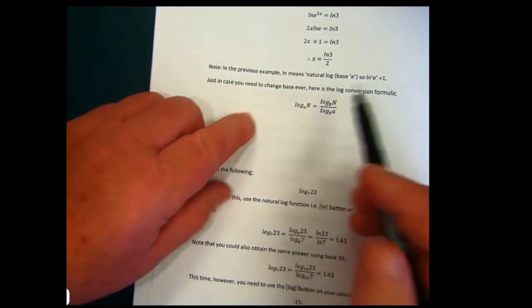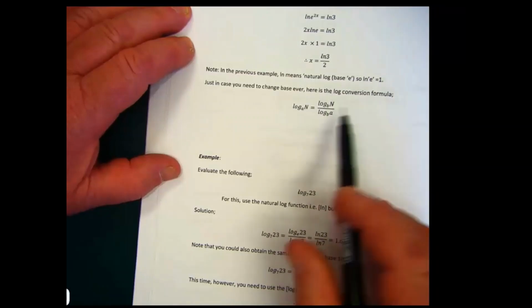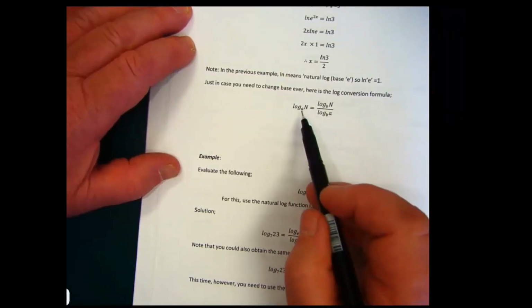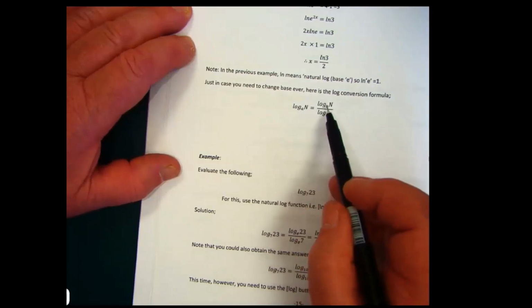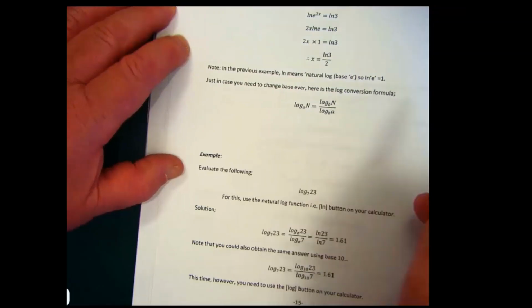Just in case you ever need to change base, here is the log conversion formula. Whatever the base is here, you can change it to the new base, so b will be either 10 or natural base e, and then these two terms go above and below. Let me give you an example.